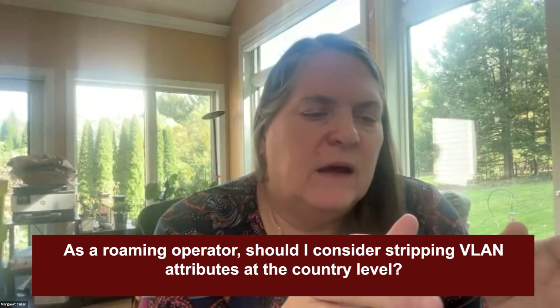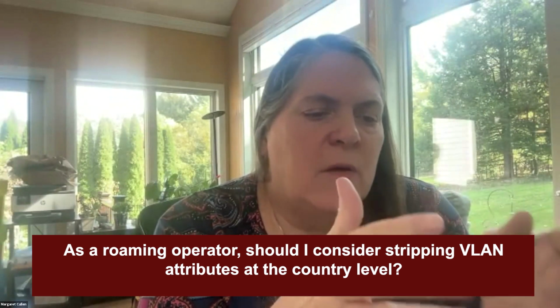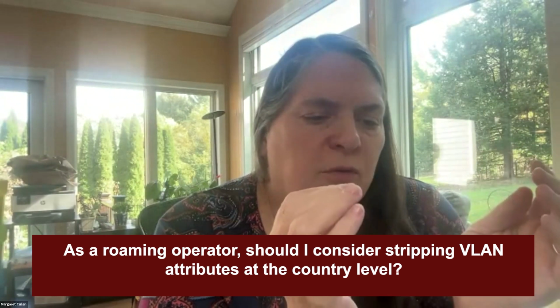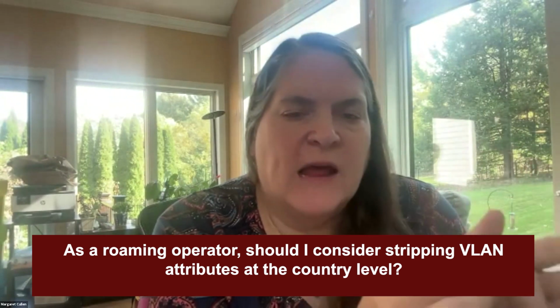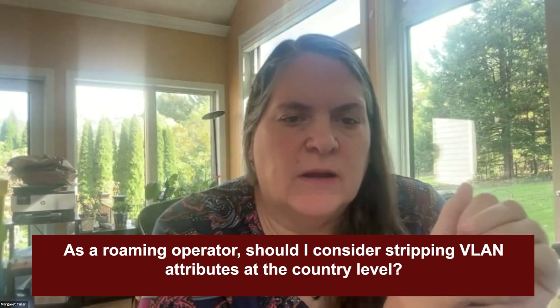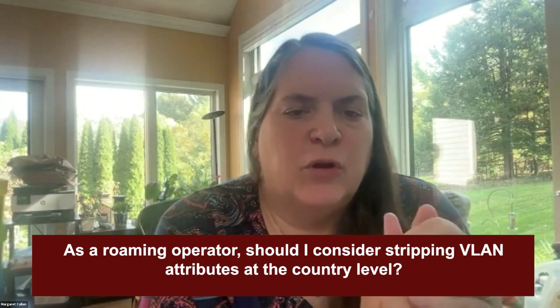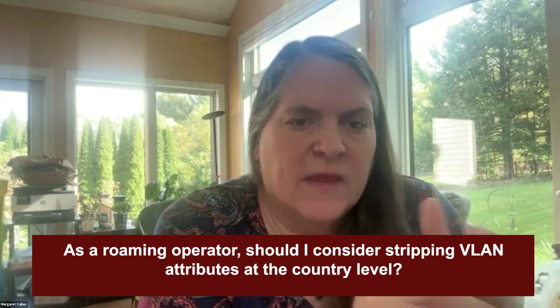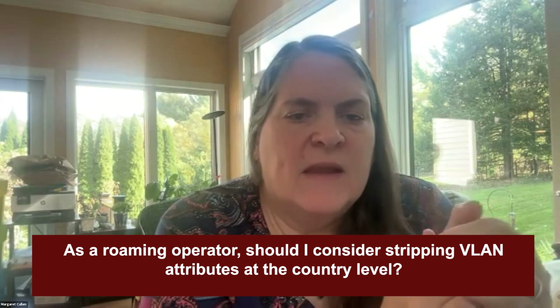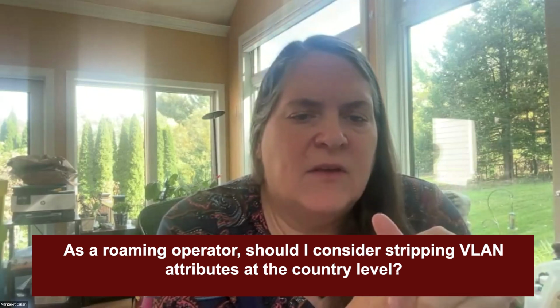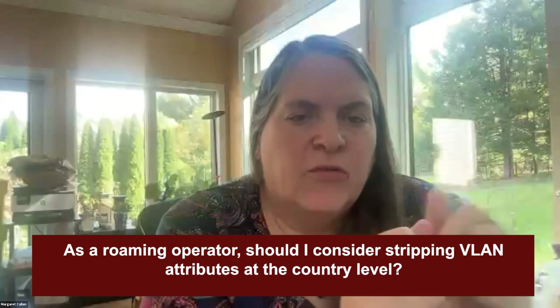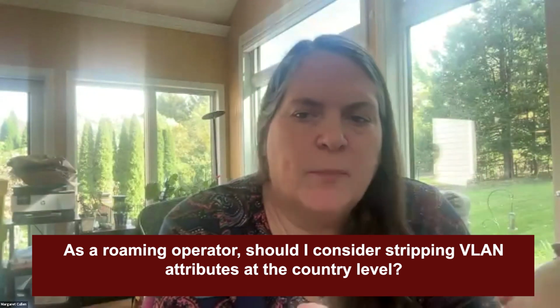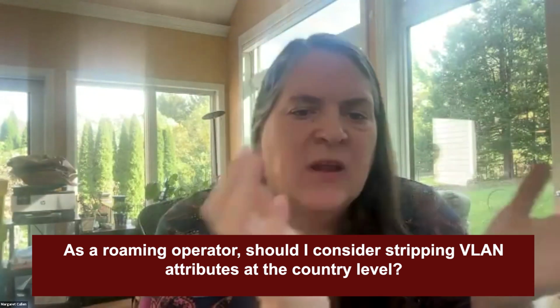Also, we don't actually know for sure what all the attributes are being used for, or what they might have a future use for. In the past, boxes in the middle that have stripped things have made it very hard to innovate in protocols. So if we invent new attributes, would we strip all of those? Would we not strip any of those?